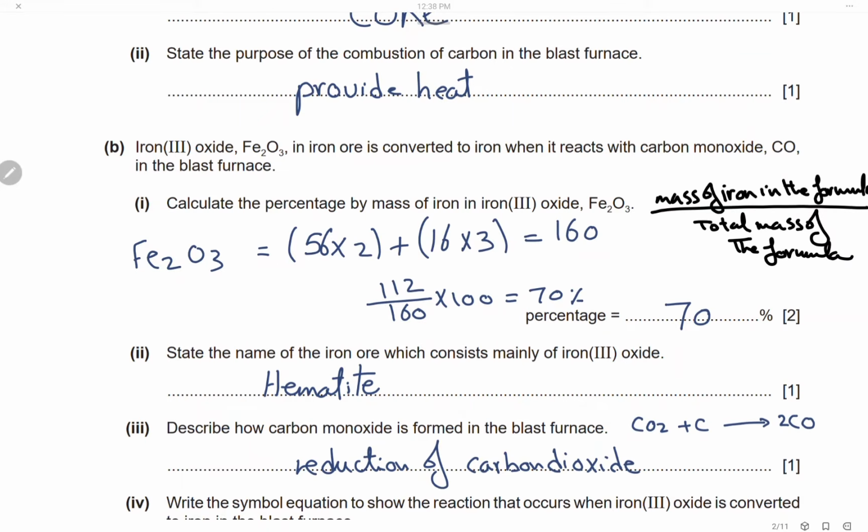Iron(III) oxide in the iron ore is converted to iron by reaction with carbon monoxide. Calculate the percentage by mass of iron in iron(III) oxide. To calculate the percentage by mass of iron, we have to know the mass of iron in the formula, and we will divide it by the total mass of the formula, then times 100.